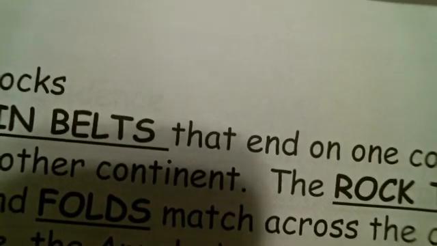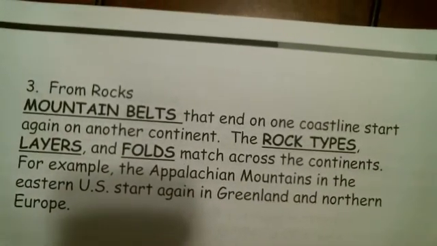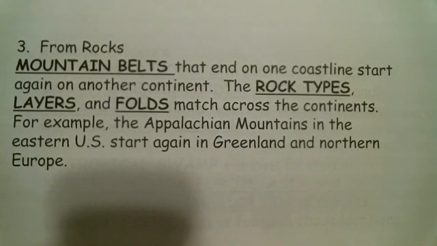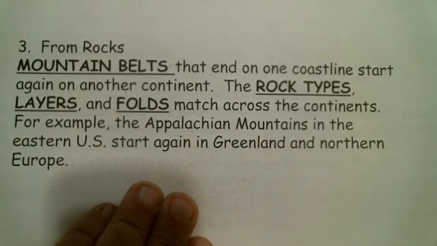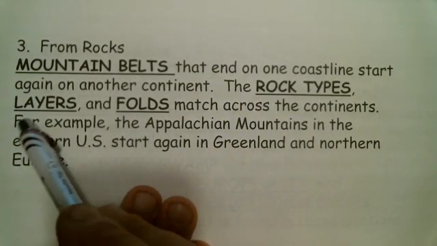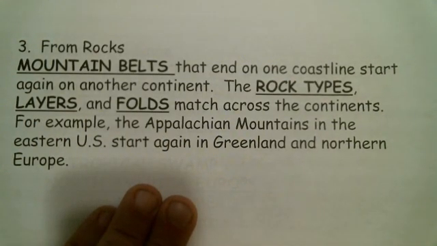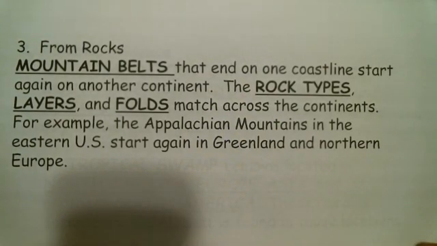The third type of evidence, besides fossils and the shape of the continents, is rocks. Mountain belts that end on one coastline oftentimes start again on another continent. That suggests that these belts then were continuous and that the continents were once together. The rock types, layers, and folds match across the continents. For example, the Appalachian Mountains in the eastern United States start again in Greenland and northern Europe.